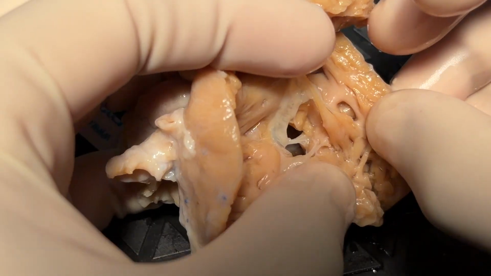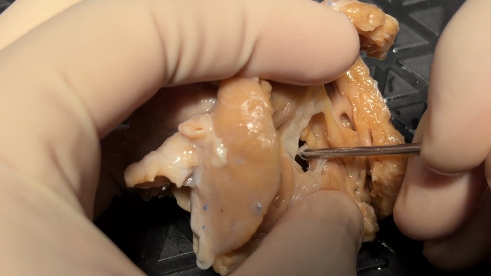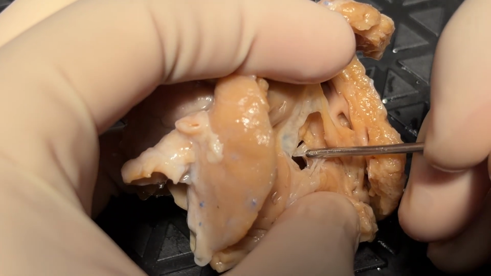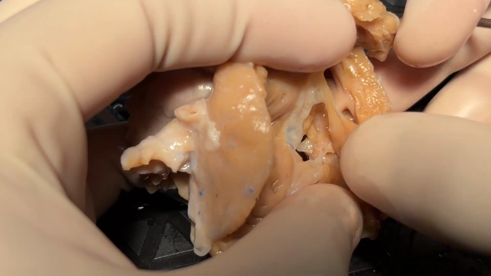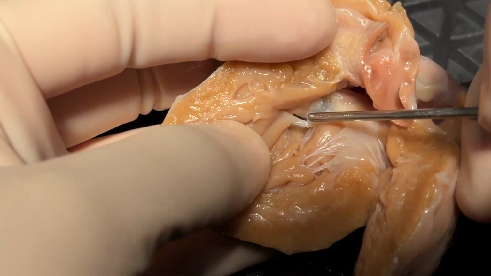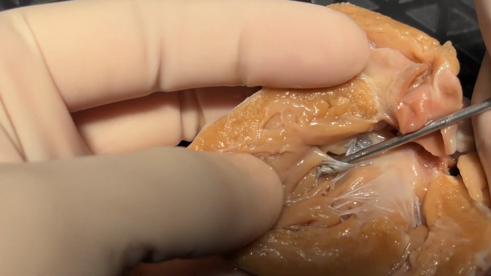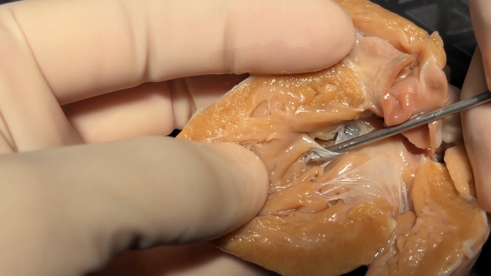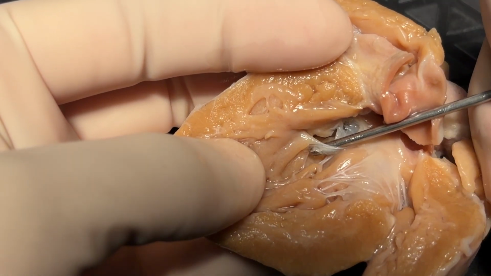And then when we look at the cords, we can see there actually are some of these cords that go to the right ventricle, and that means it is a straddling valve as well. So straddling meaning that some of the cords cross the defect and go to the other ventricle.